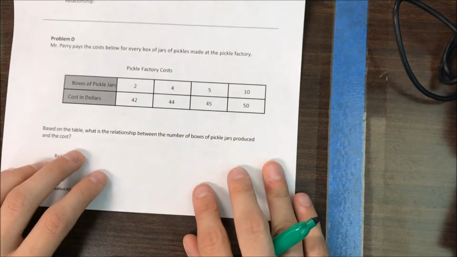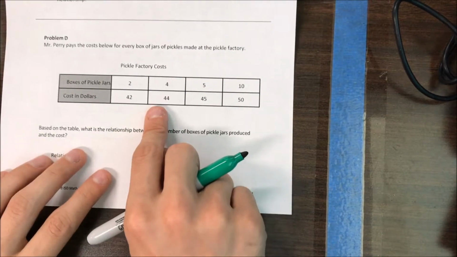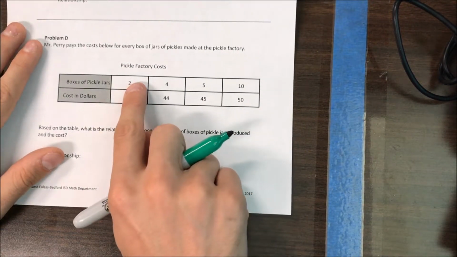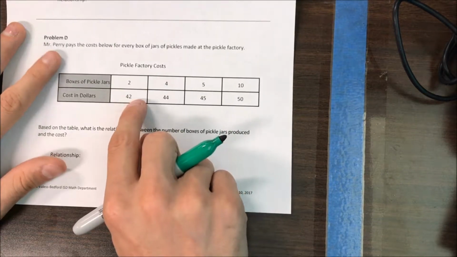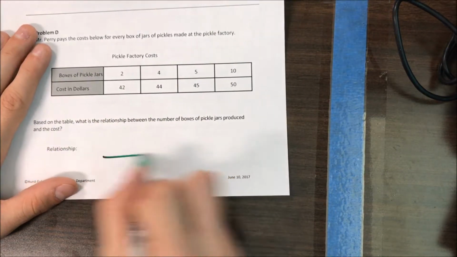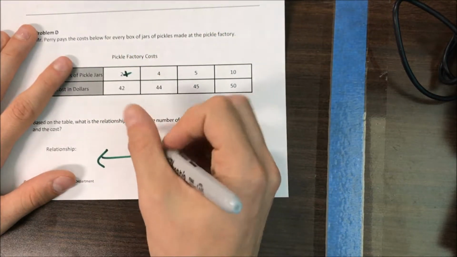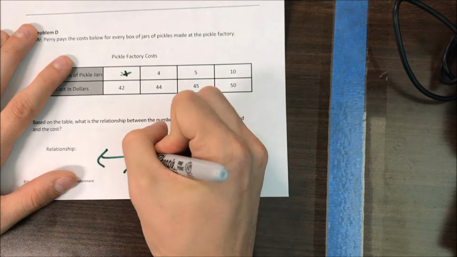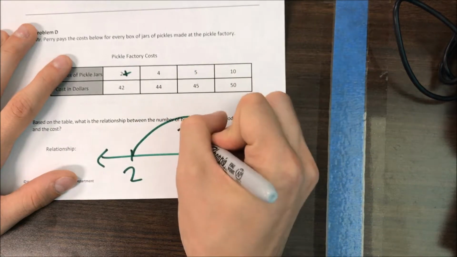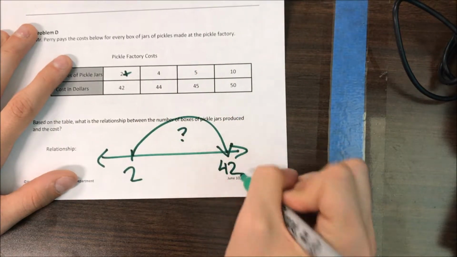So let's do one more. So I've got this one right here. So I can see that I'm going from 2 to 42. So I know I'm getting bigger. So let me draw my number line. I know I'm probably going to add. And so I'm going to start at 2. And I'm going to add something to get to 42.